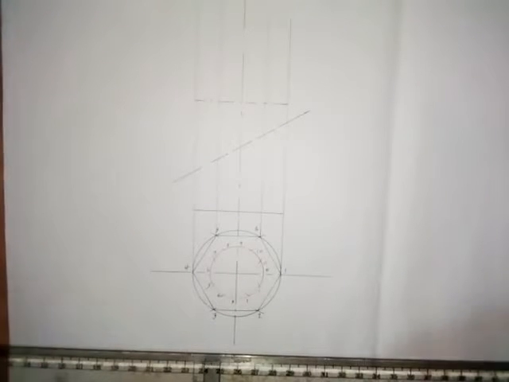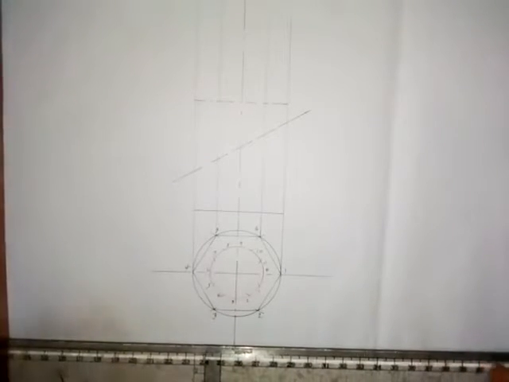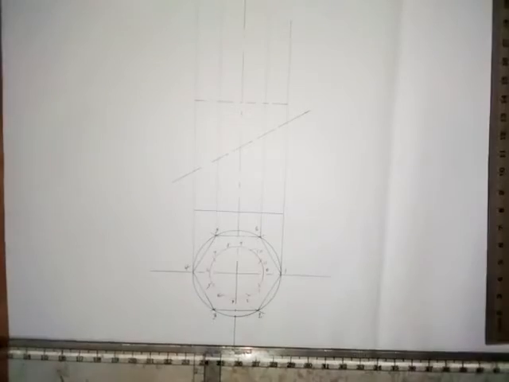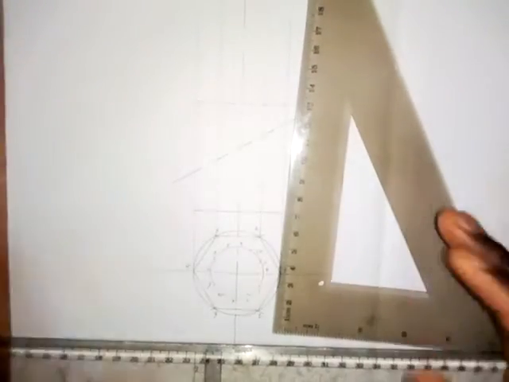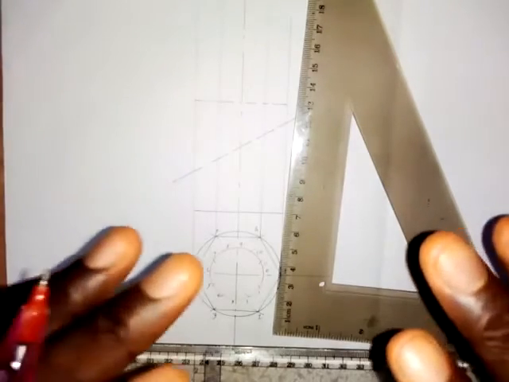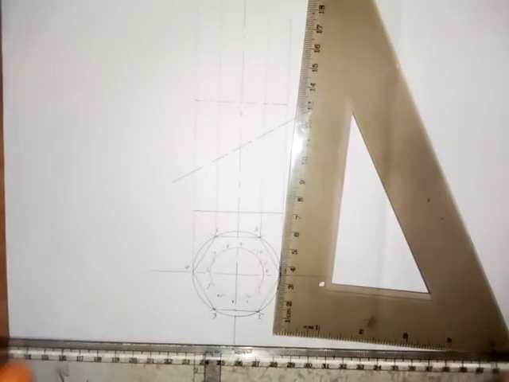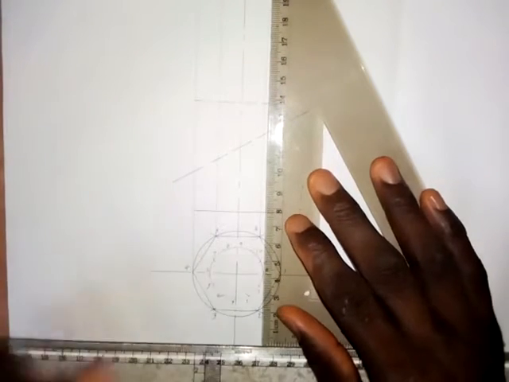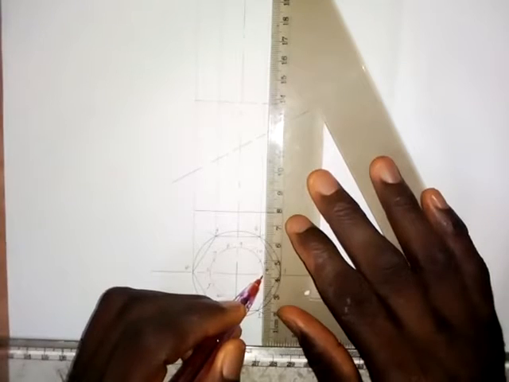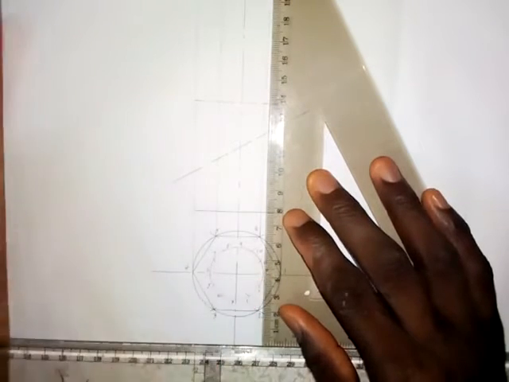So the next thing that we are going to do now is that we need to show the circle in the front view. So the circle will be hidden, because it is inside the prism, so it should be hidden. So we have to show it hidden.